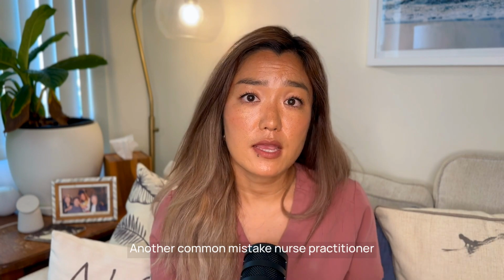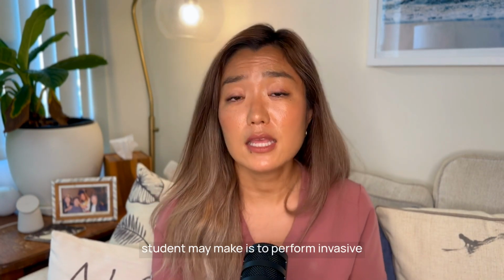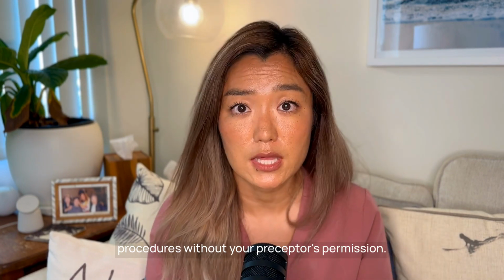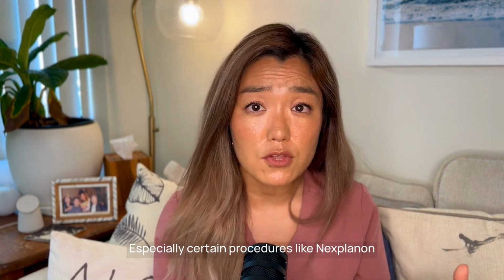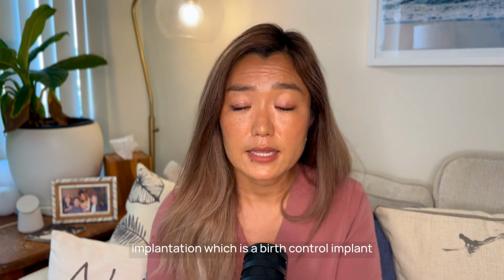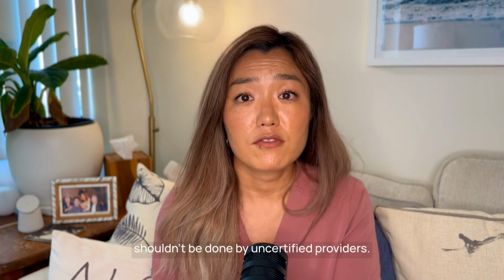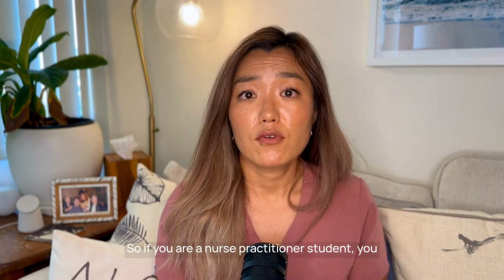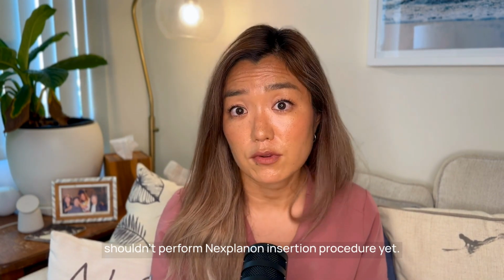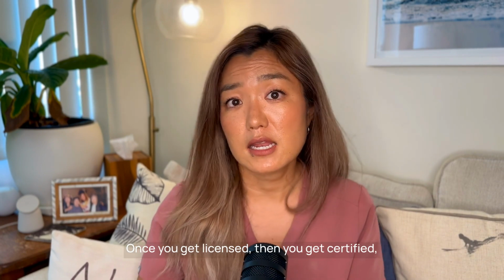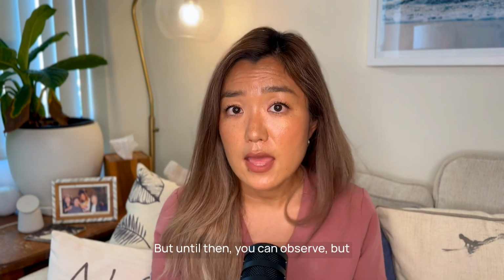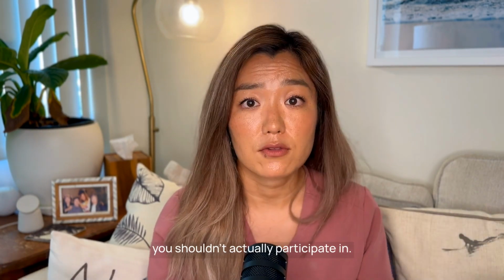Another common mistake nurse practitioner students may make is to perform invasive procedures without your preceptor's permission, especially certain procedures like Nexplanon implantation, which is a birth control implant, that shouldn't be done by uncertified providers. So if you are a nurse practitioner student, you shouldn't perform Nexplanon insertion yet. Once you get licensed, then you get certified, then you can perform it. But until then, you can observe, but you shouldn't actually participate.